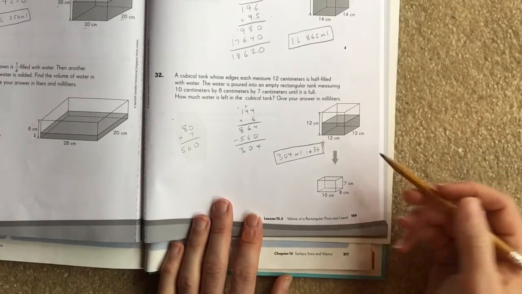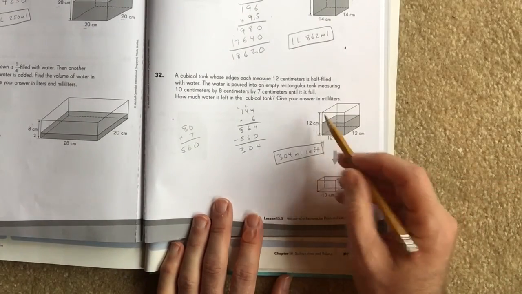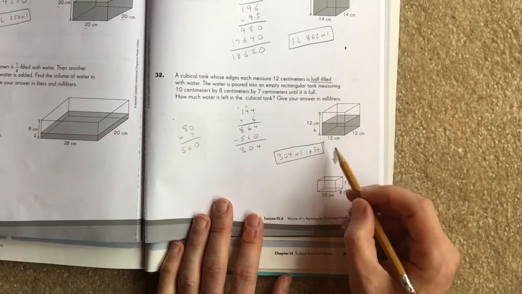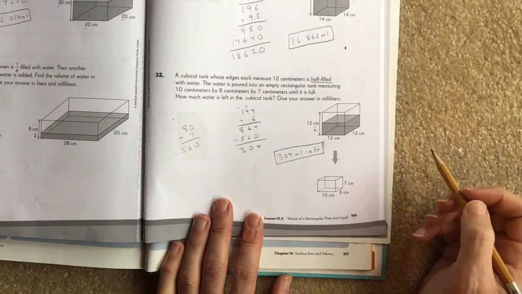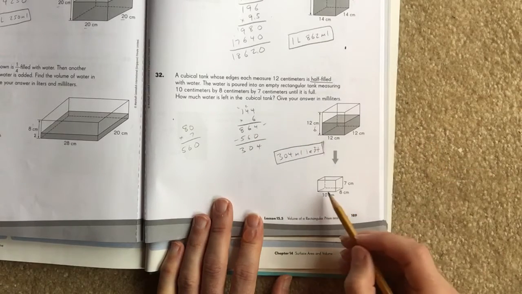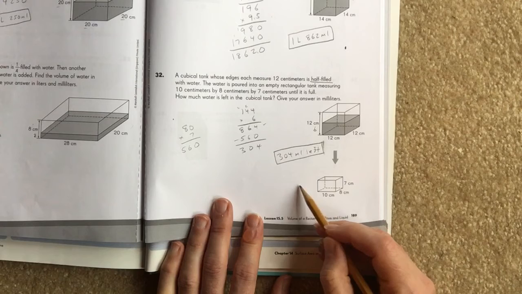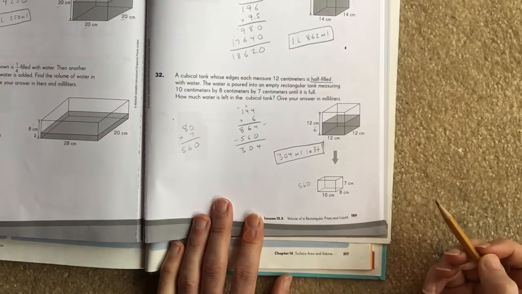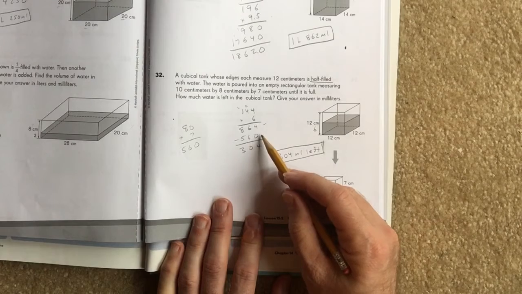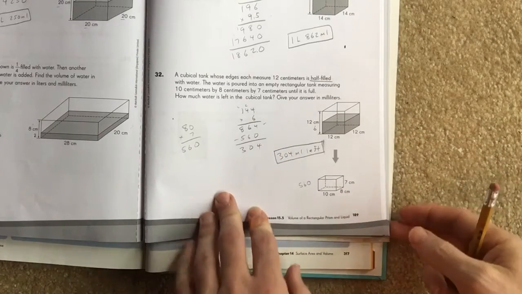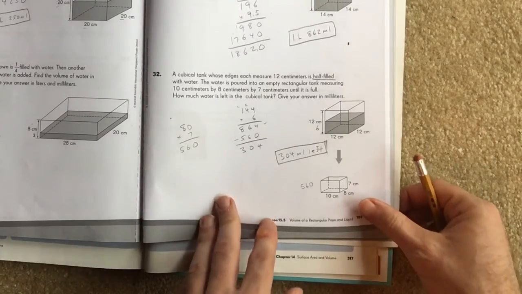And for 32, the height would be, it says half filled, so 6 centimeters. 12 by 12 by 6 would get me 864. And then the volume of the smaller container here is going to be 560, 56 times 10. So subtract the 560, and I end up with 304 milliliters of liquid left in that container.